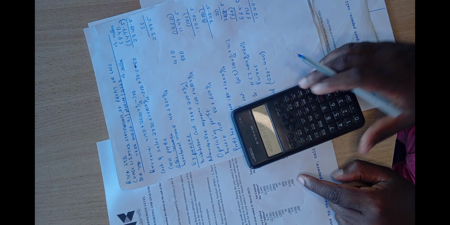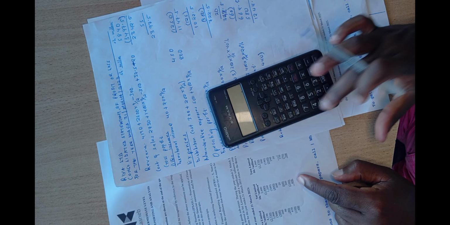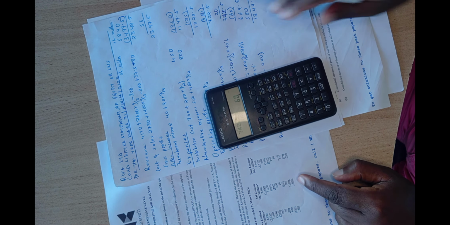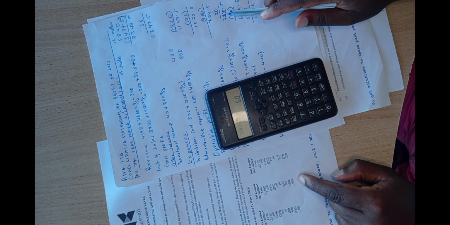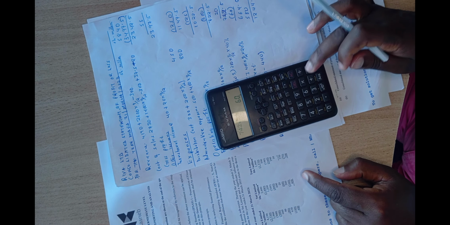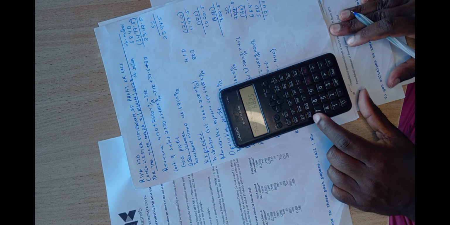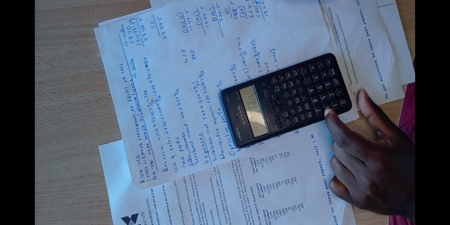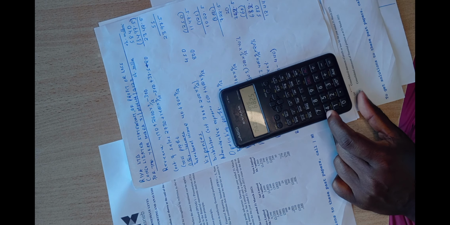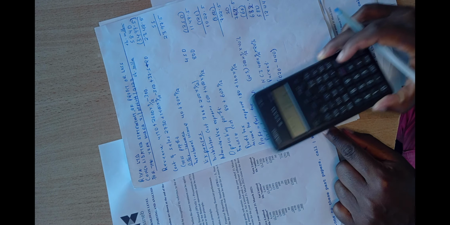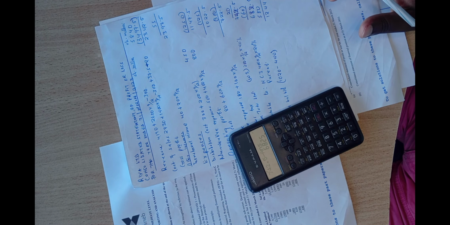Because of that change, 742.5, which was our profit from operation, minus 60, I'm getting 682.5. That becomes our profit attributable to parent.